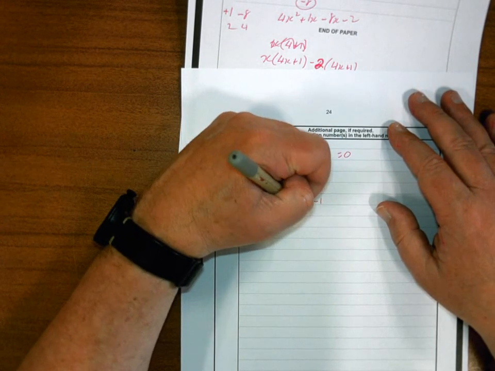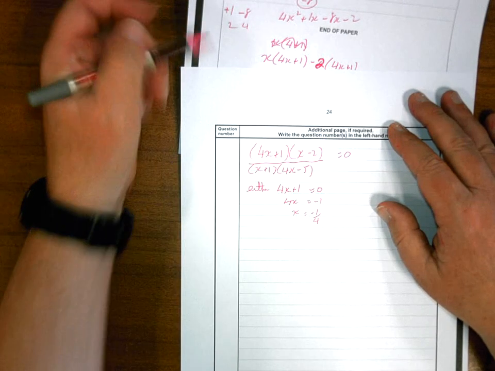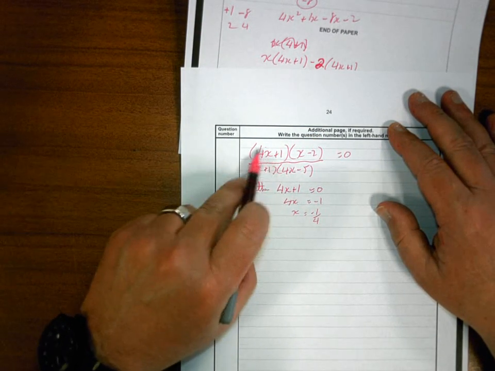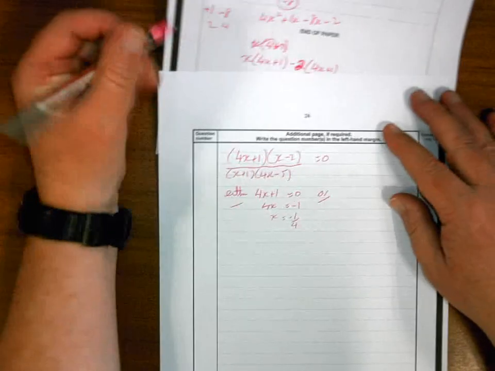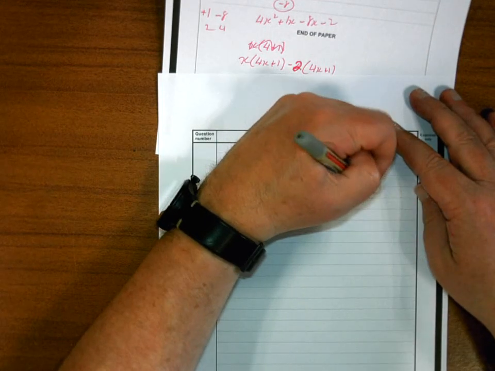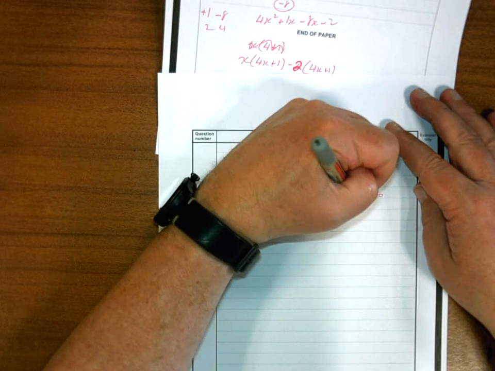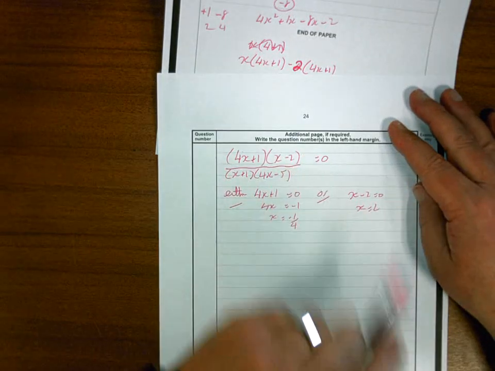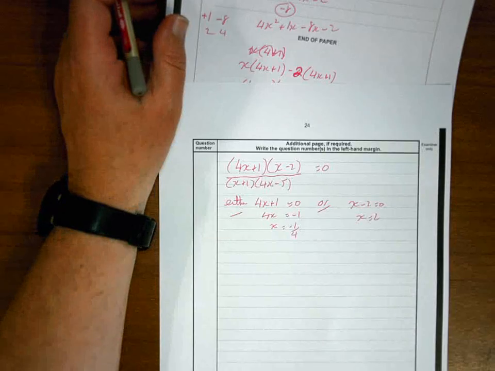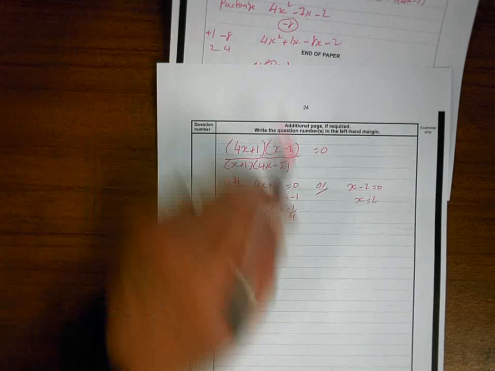So minus a quarter is one answer, because that will make that become nothing. Or x minus 2 equals 0, which is x equals 2, which would make that 0, which would make that whole thing 0. So those are the two answers to that question.